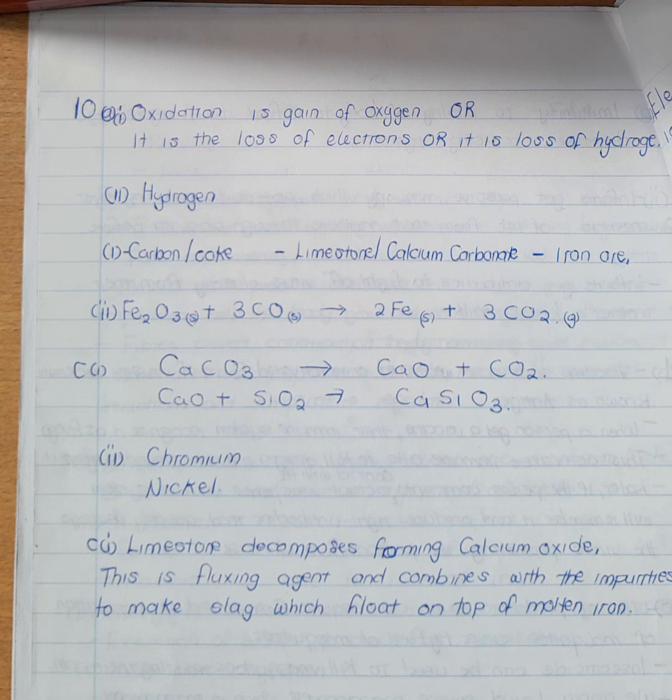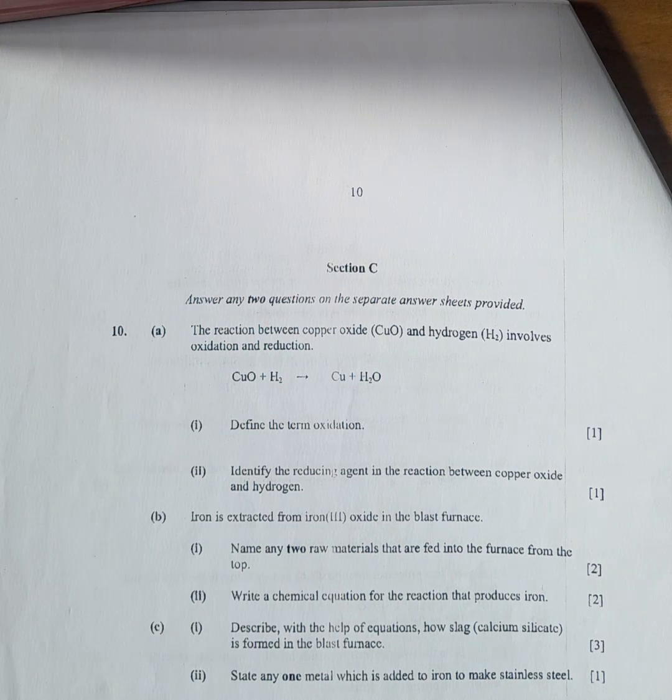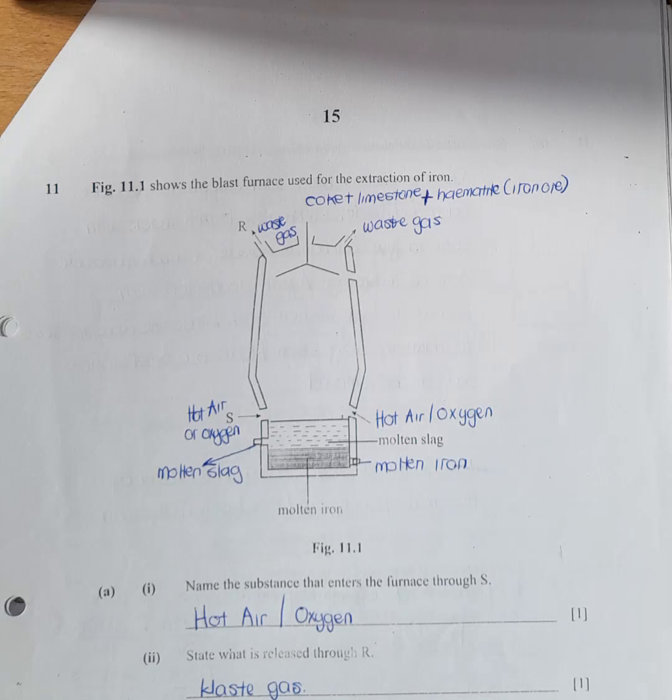So make sure that you understand these chemical symbols. It is very important. Then on C part 2, it is saying state one metal which is added to iron to make stainless steel. So we use chromium and nickel.